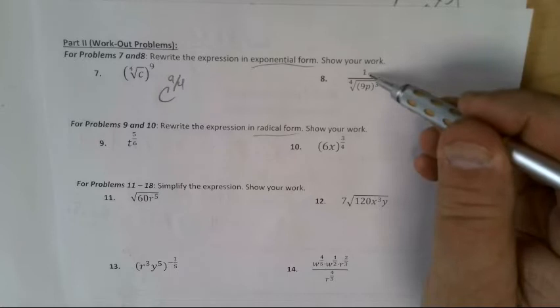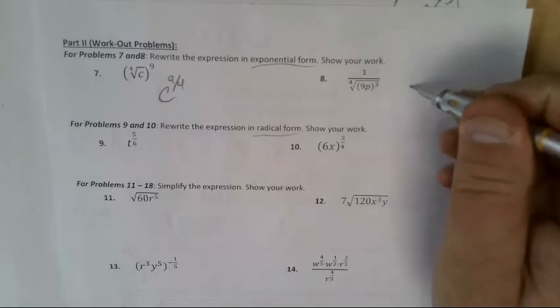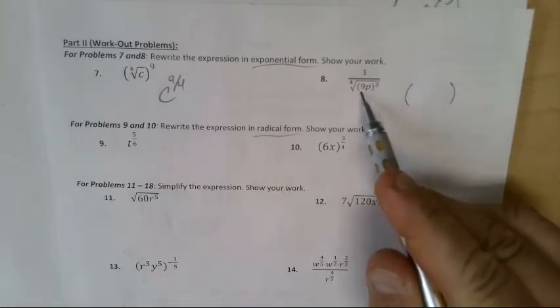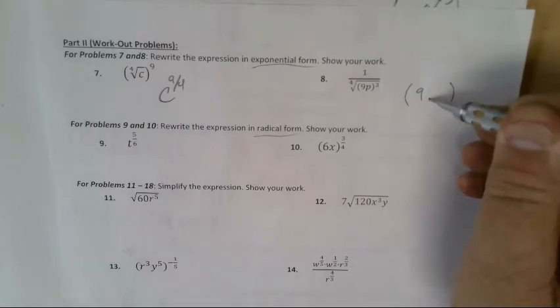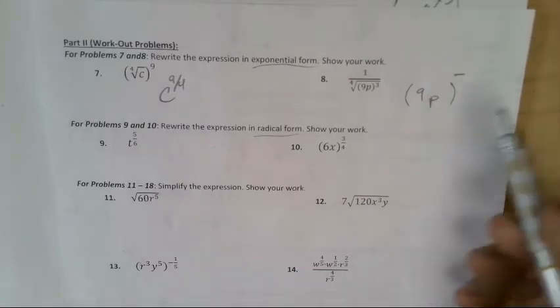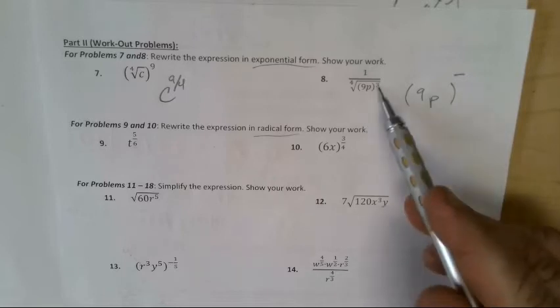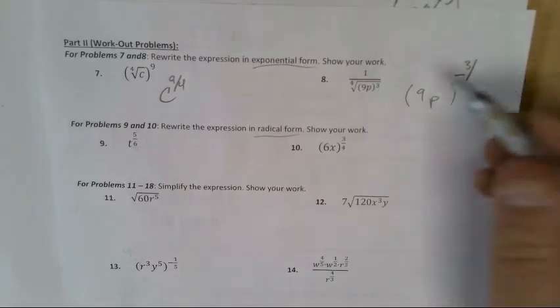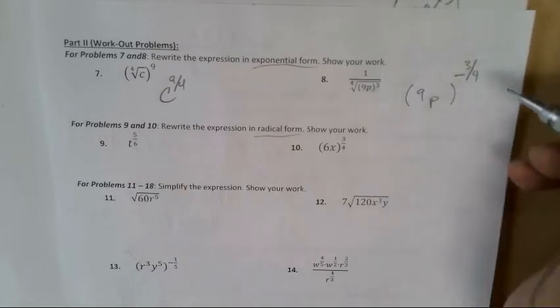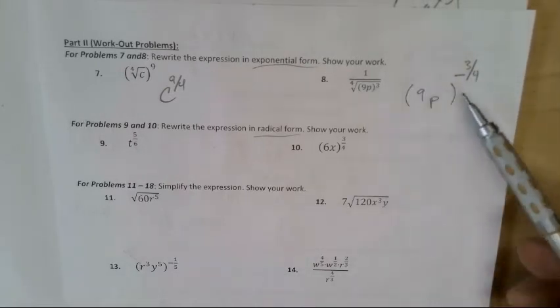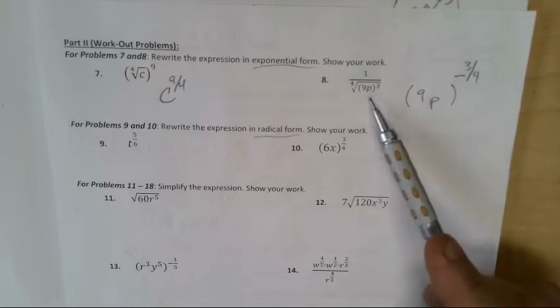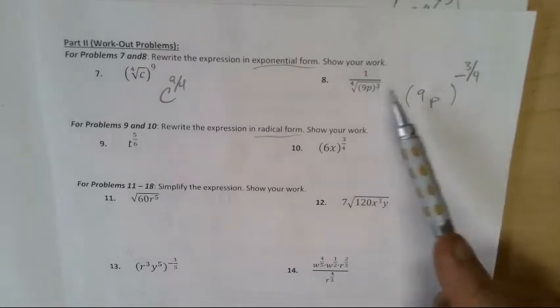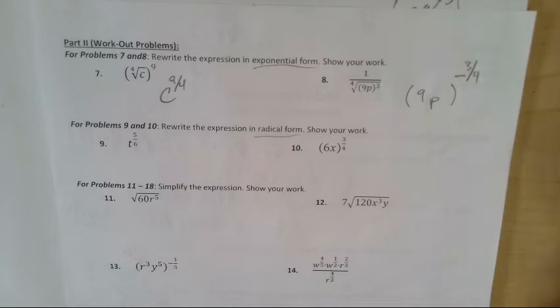Now check this out. See how it's under a 1? That means there's going to be a negative exponent. See the parentheses there? I need to leave them there. So I've got 9p. It's a negative power since it's underneath a 1. This top number, the 3, becomes the power. The 4 becomes the denominator. So negative exponent because it's under a 1, 3 because that's the power, 4 because that's the index.